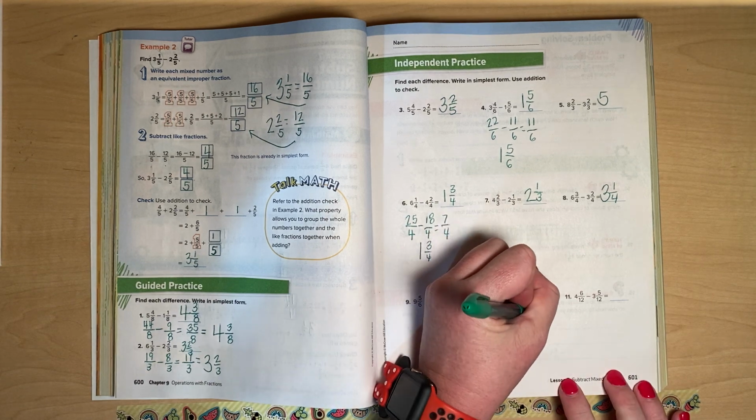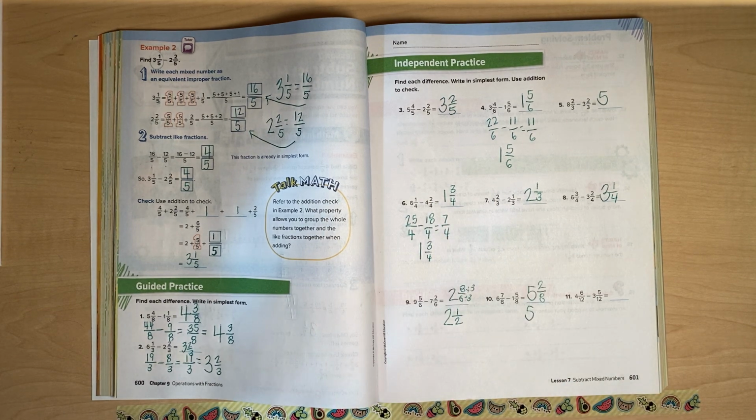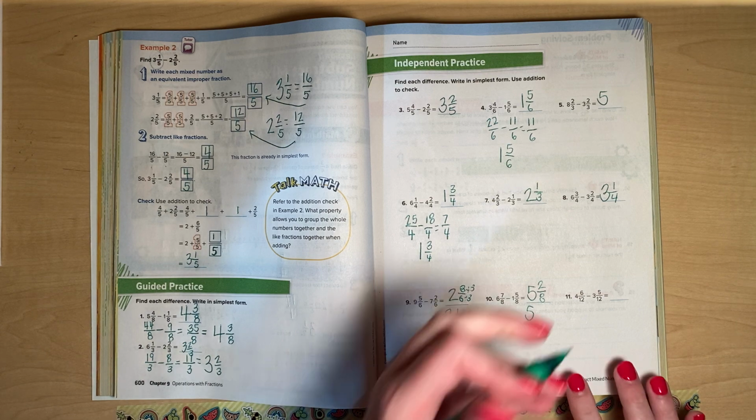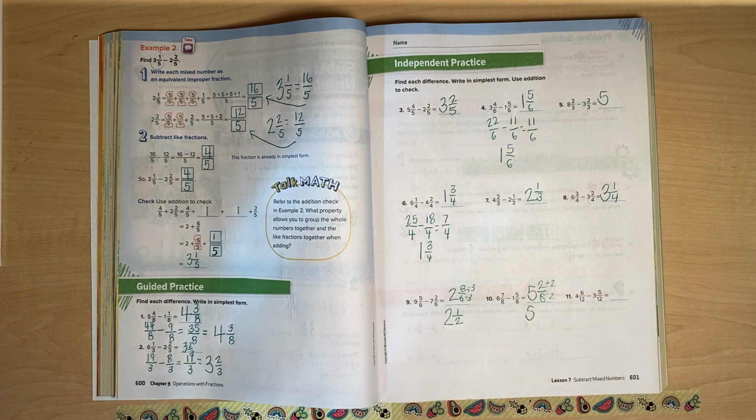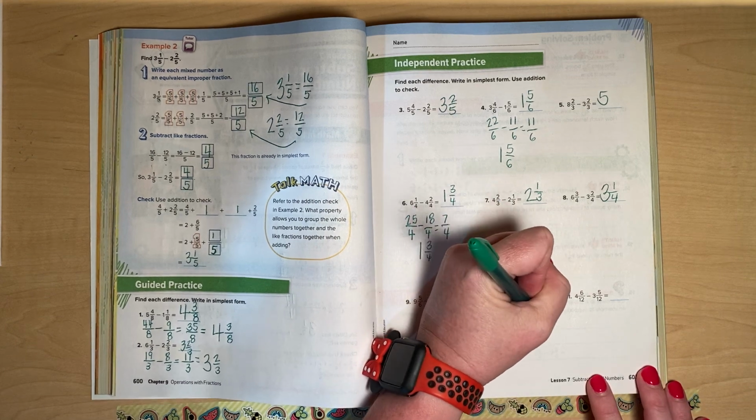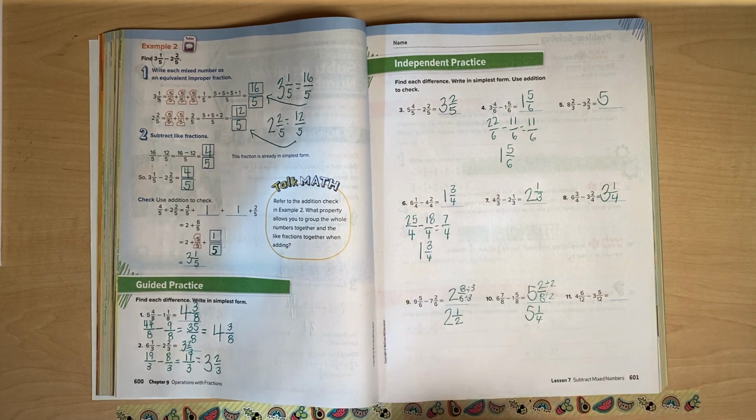So I'm going to keep my 5, and I'm going to say what number goes into 2 and 8 evenly. Well, the number that goes into 2 and 8 evenly is a 2. So 2 divided by 2 is 1. 8 divided by 2 is 4. So your answer should be 5 1/4.